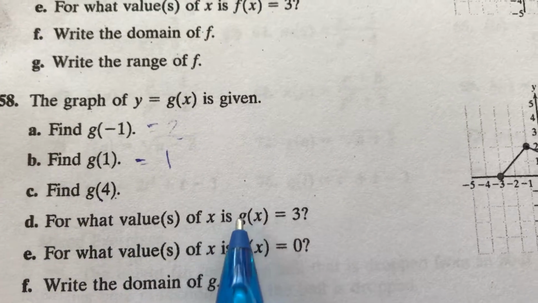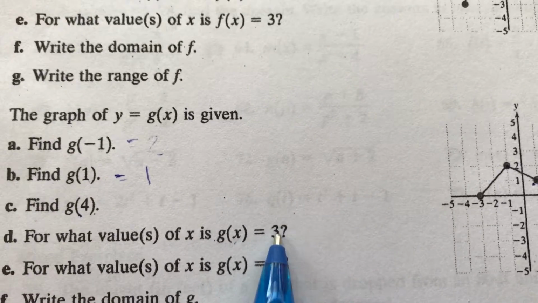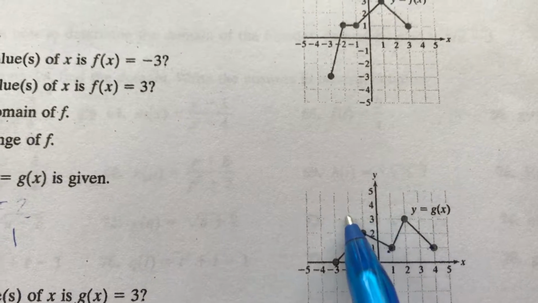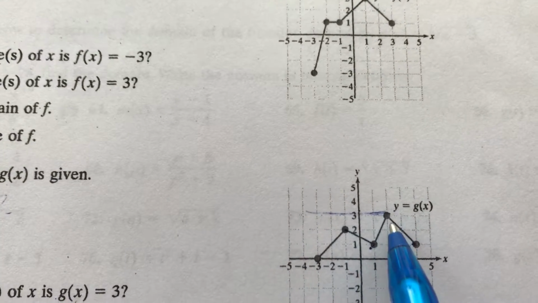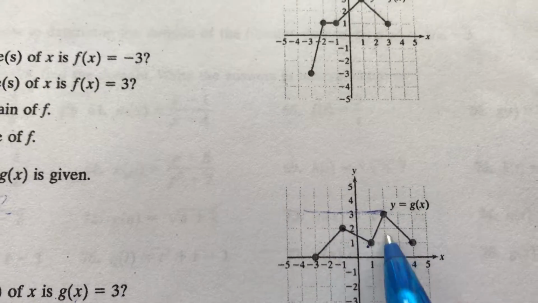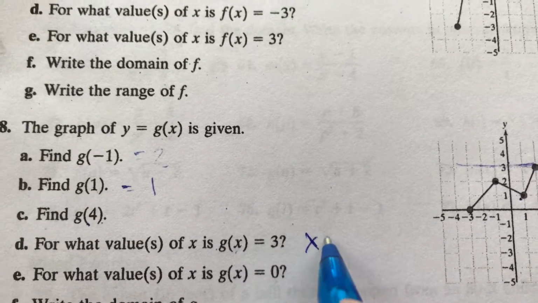Now these are what I'm talking about that's a little bit more interesting. It says for what values of x is g of x 3? Well, it's telling me the y value is 3. So look up here. Here's the y, and the only thing that has a y value of 3 is this point right here, and I can see that the x value is 2. So here, x would be 2.